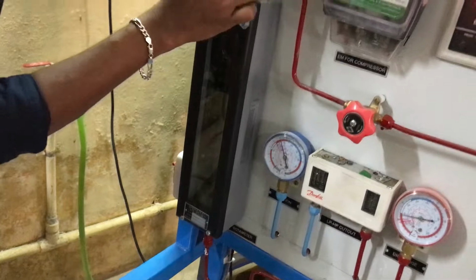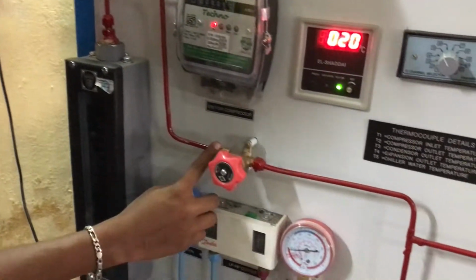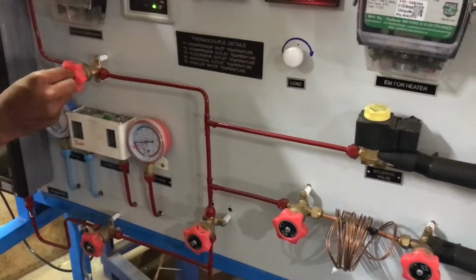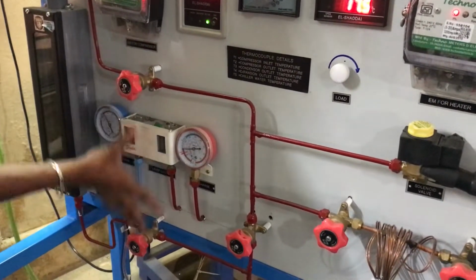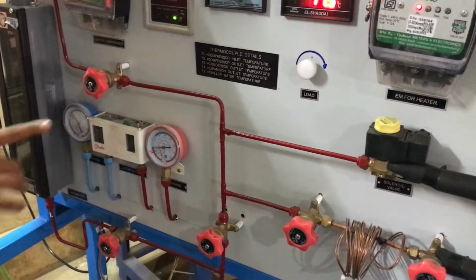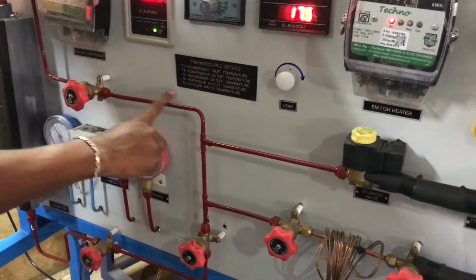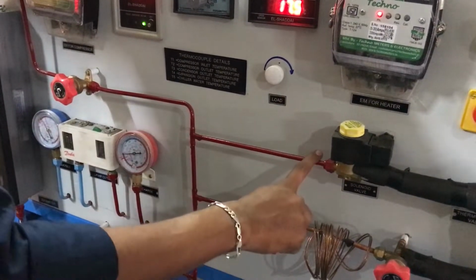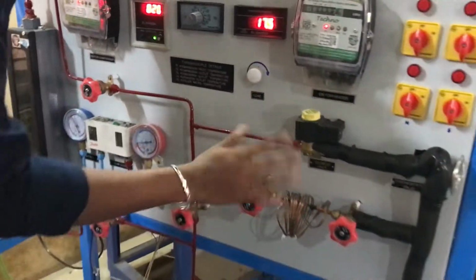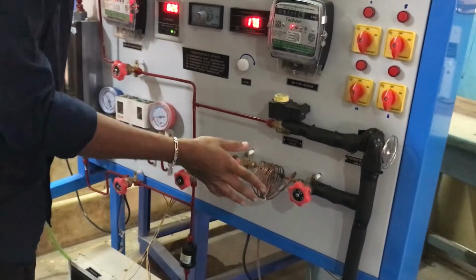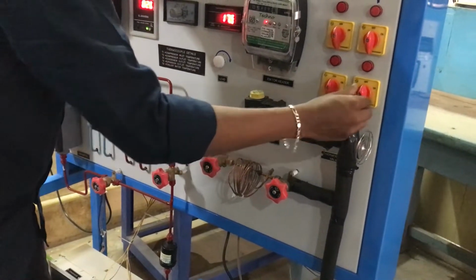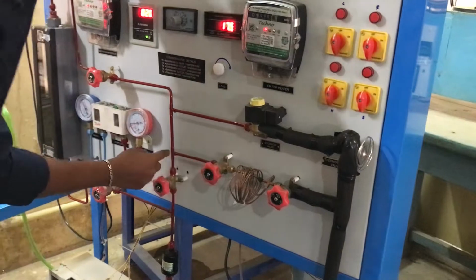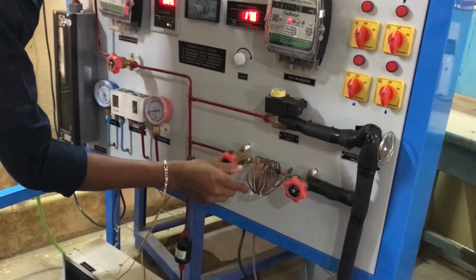So after that, the refrigerant flows here. Okay, this is also in a continuously open position. These two are open and this one is in a closed position. Okay. So after that, the liquid refrigerant flows from here or here. That is our option. You can operate any one valve. This is the electrically operated one. If you switch on this valve, it will operate. Otherwise, you can go for the manually operated one. That is the capillary valve.